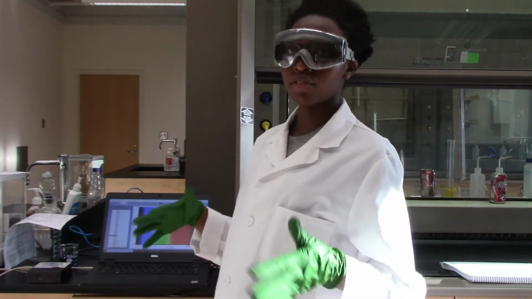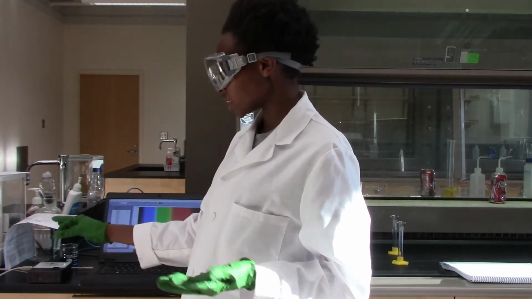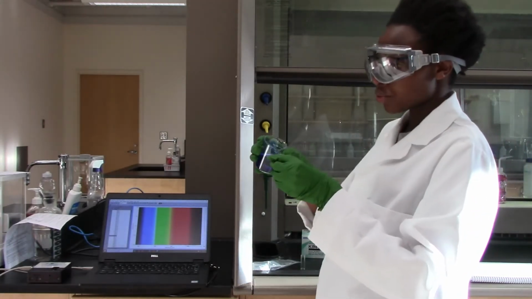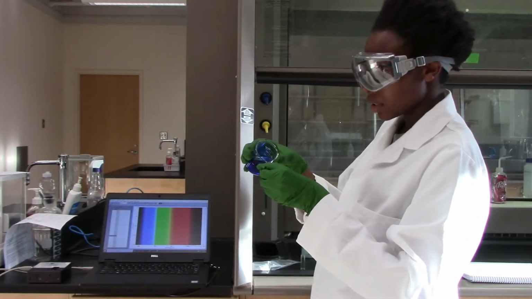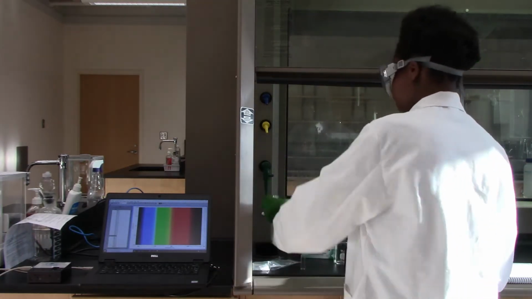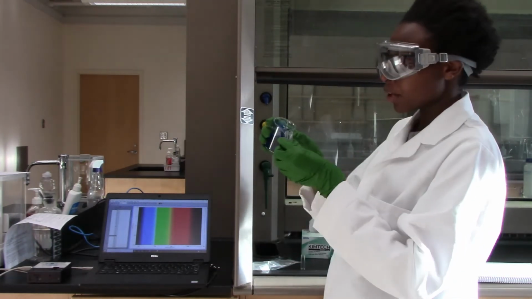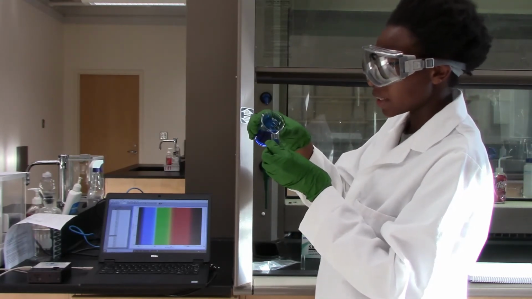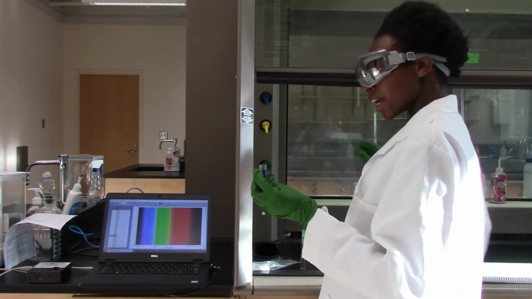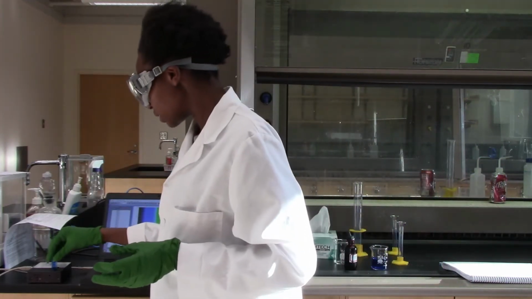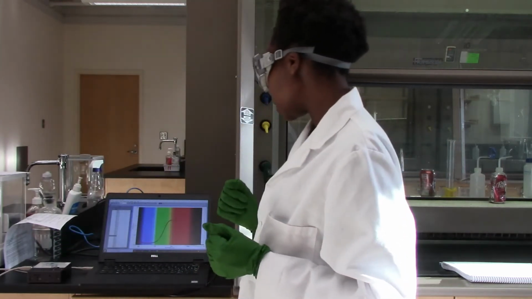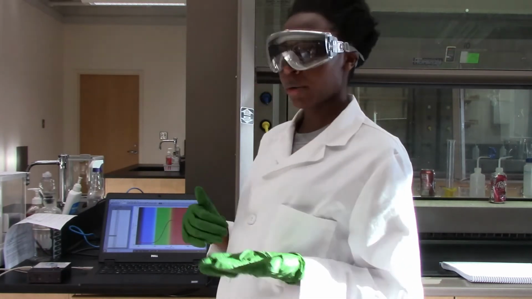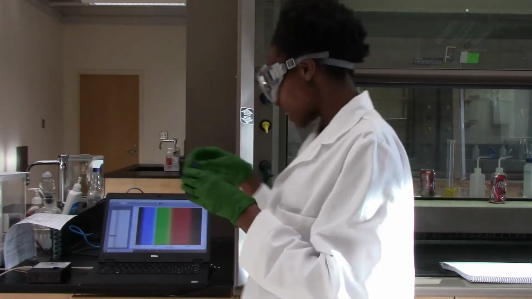And first of all, I have to calibrate my spectrometer, which I already did with deionized water. And then I'm going to rinse my cuvette with the dye solution, and then put about 3/4 of the dye into the cuvette and try to see its absorbance. So I can see here with 1 drop the value is still below 1.5. So I'm going to add another drop.